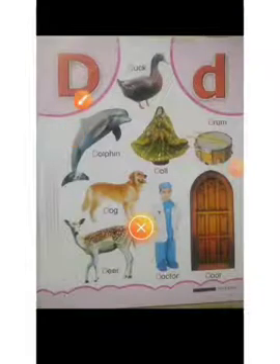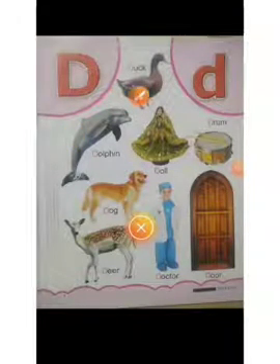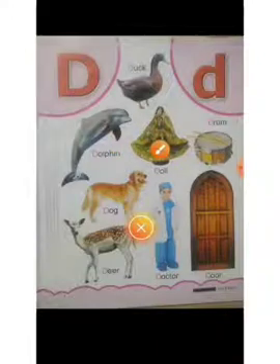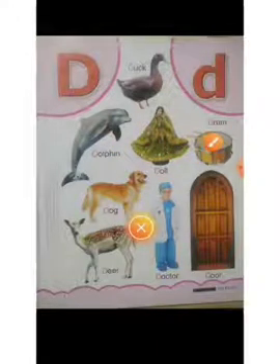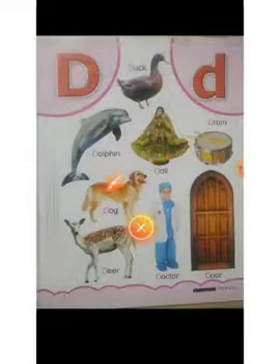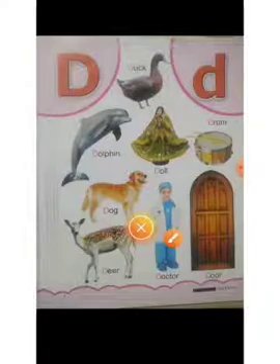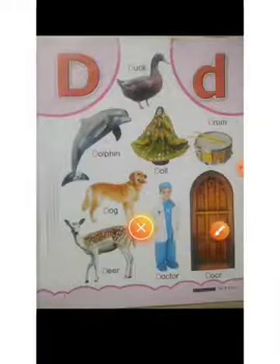Start with the letter D. D for duck. D for dolphin. D for doll. D for drum. D for dog. D for deer. D for doctor. D for door.